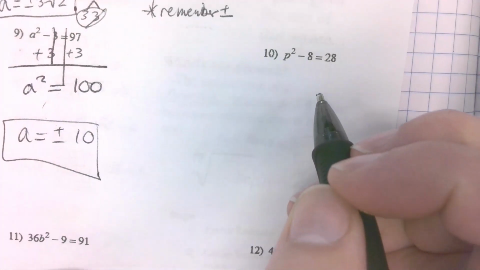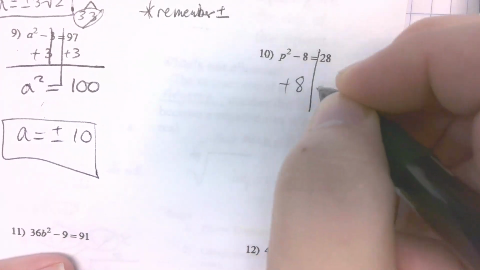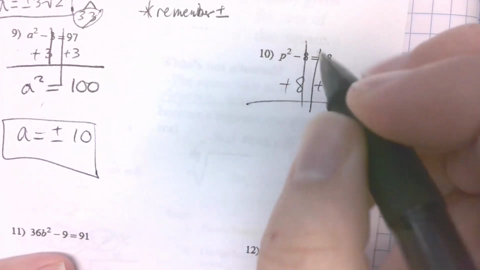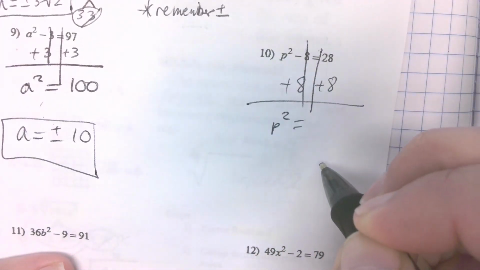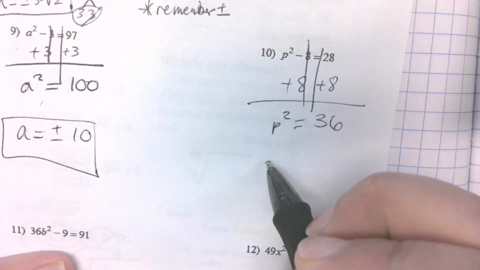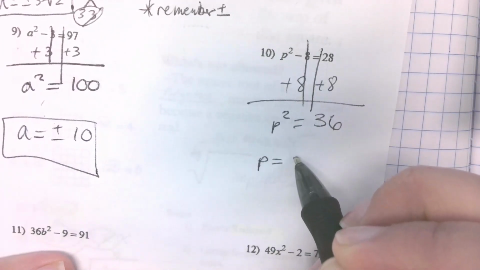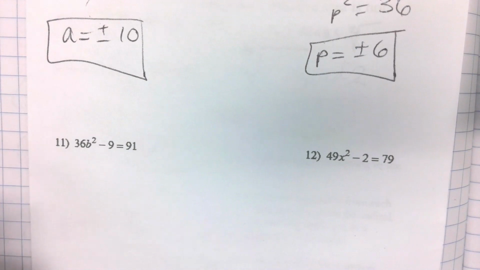What's our first step, y'all? What's 28 plus 8? So how big is one side? I'm going to give you a minute to try those.